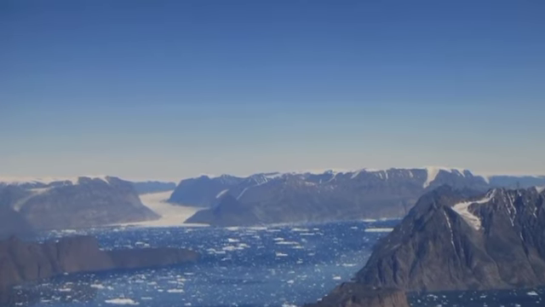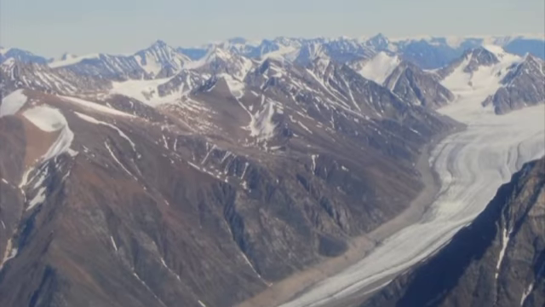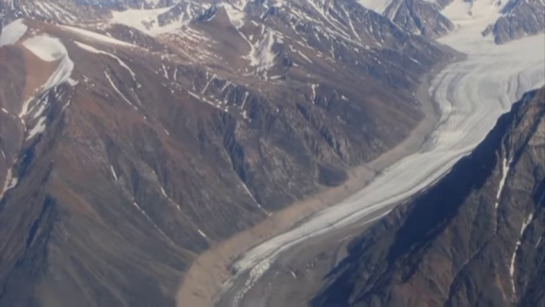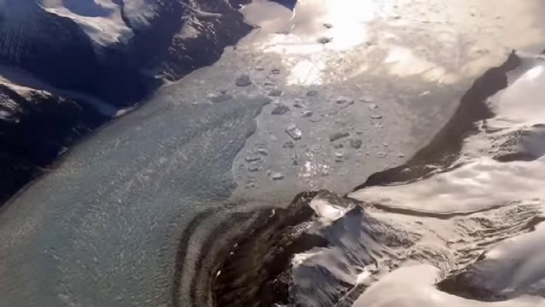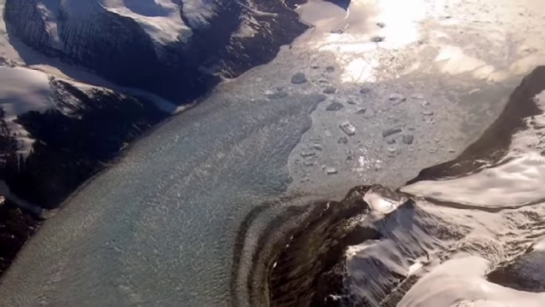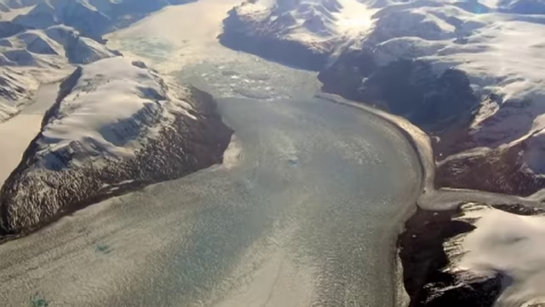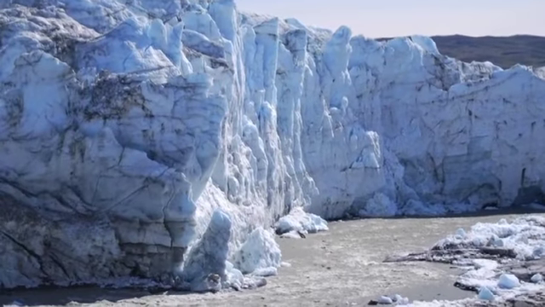A glacier is a slow-moving, large mass of ice. It forms by the gradual accumulation of snow over many years and flows under the influence of gravity. Almost 10% of the world's landmass is currently covered by glaciers, and these glaciers store about 70% of the world's fresh water.